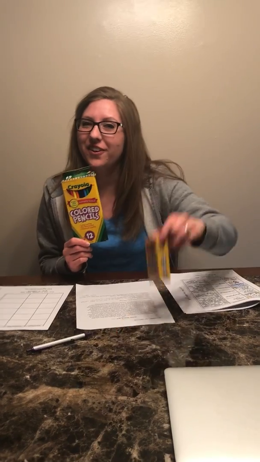So they would need a pen, colored pencil or crayon, something to use to color it. So the first thing that I would have them do is to write down, of course, their name on the paper, and then I would have them write down the vocabulary word. So the first one that we are going to do is the water cycle.